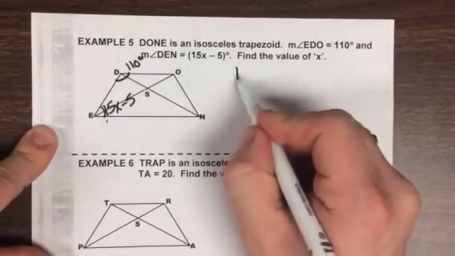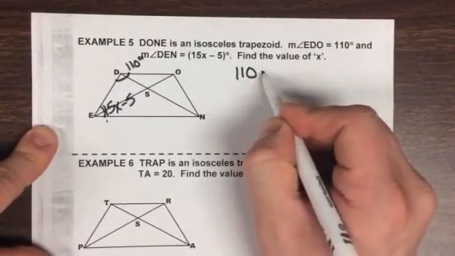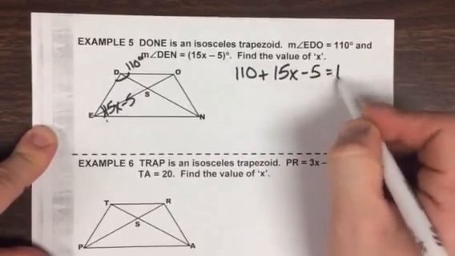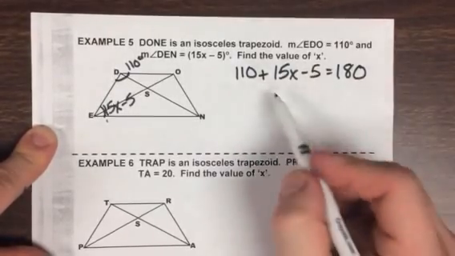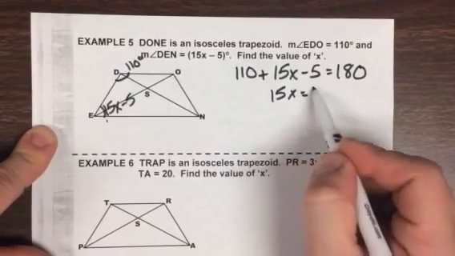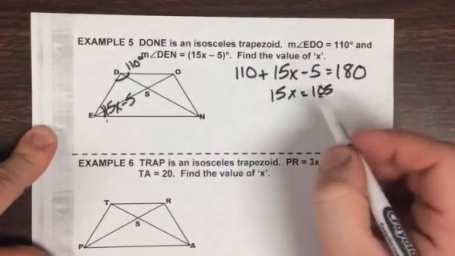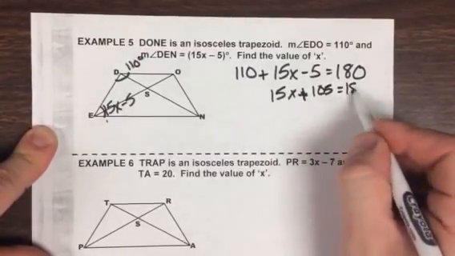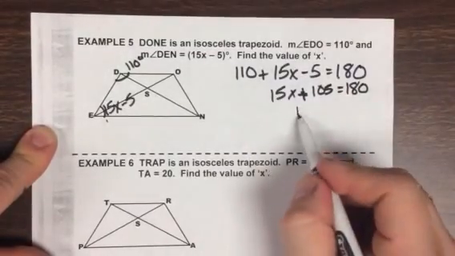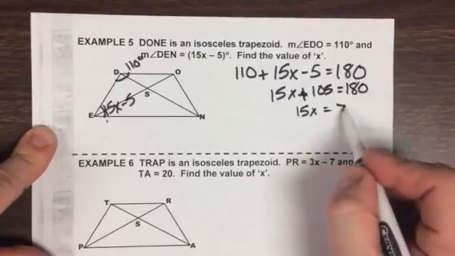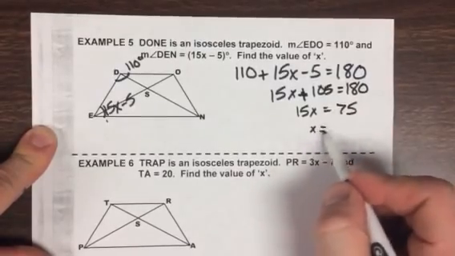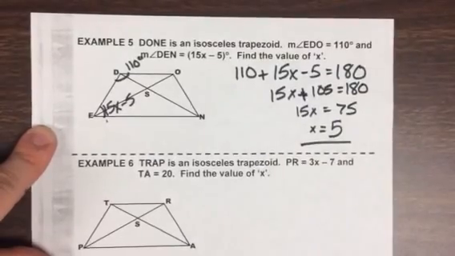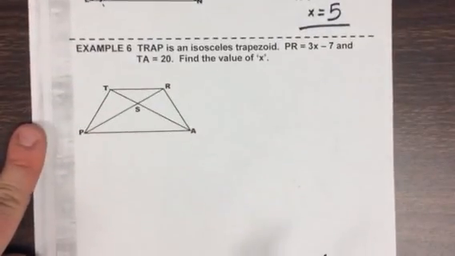So to solve for x, I'm going to say 110 plus 15x minus 5 equals 180 degrees. Or 15x plus 105 equals 180. Or 15x equals 75. X must be 5. Just like that. Simplify it down to algebra.